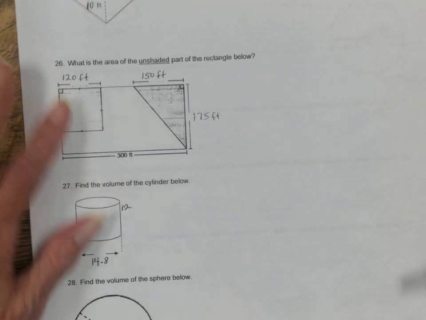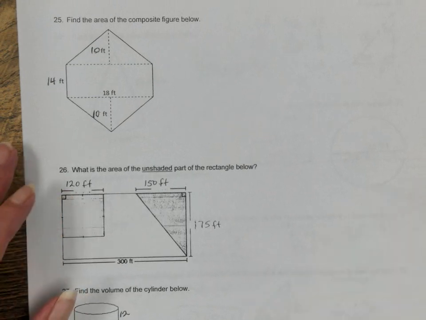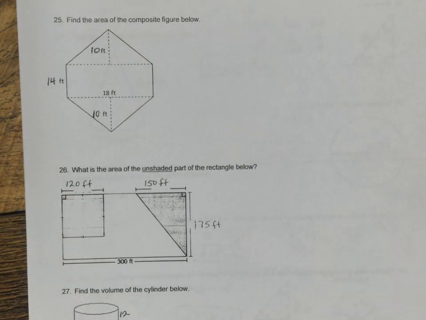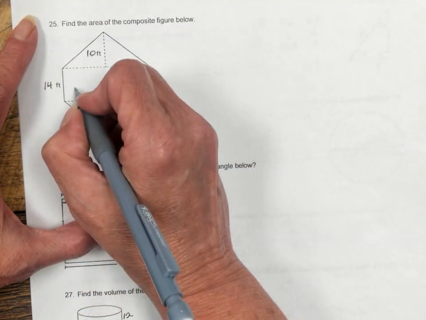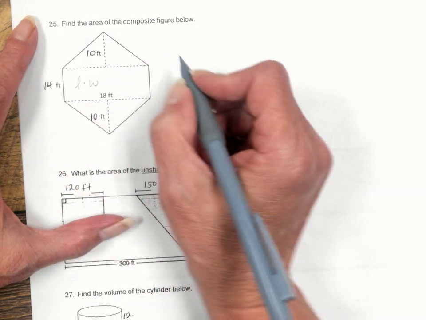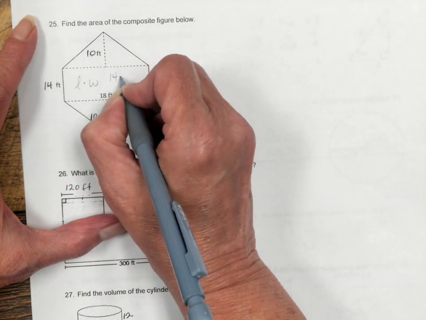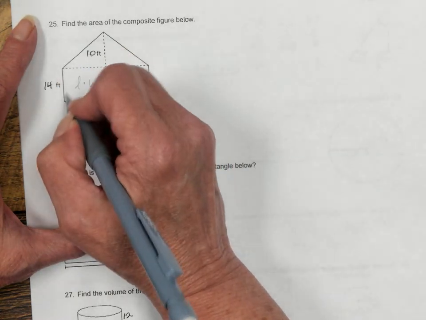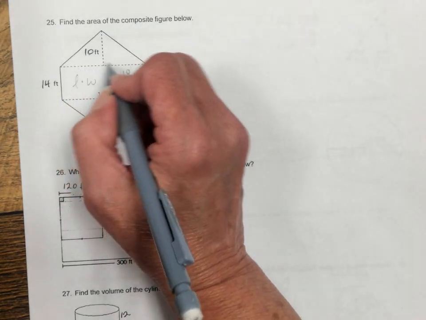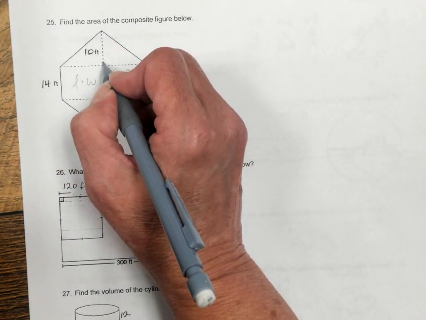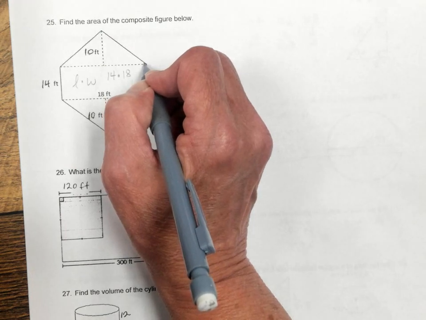All right, turning the page to number 25. 25 asks us to find the area of the composite figure. Okay, so let's look at the shapes we have. We have a rectangle, and I know that a rectangle is length times width, so I'm going to say that this is 14 times 18. 14 here, 18 here, we're good. Now, I also have this triangle that's got a height of 10 and a base of 18.